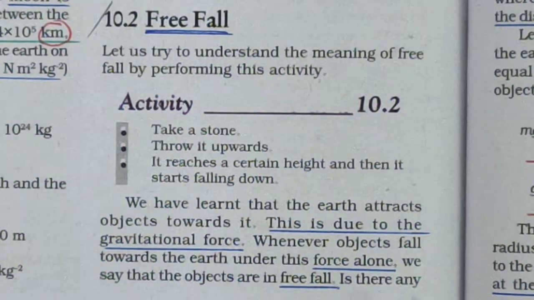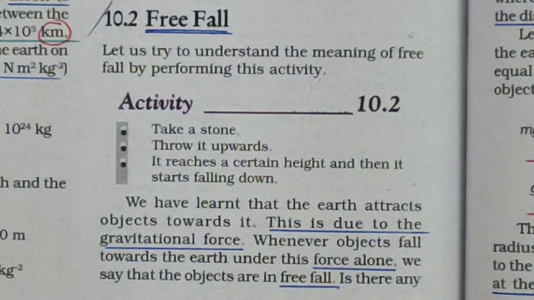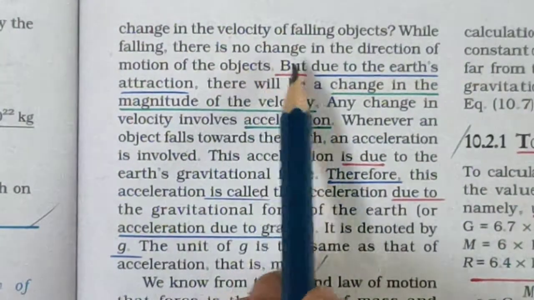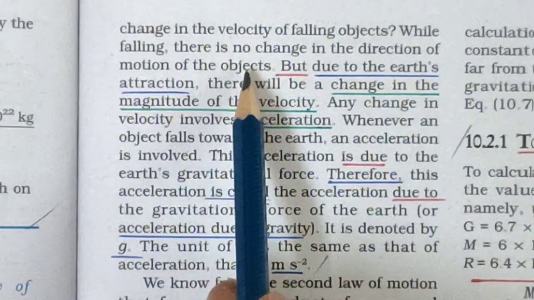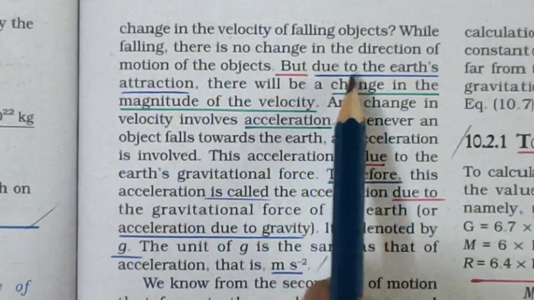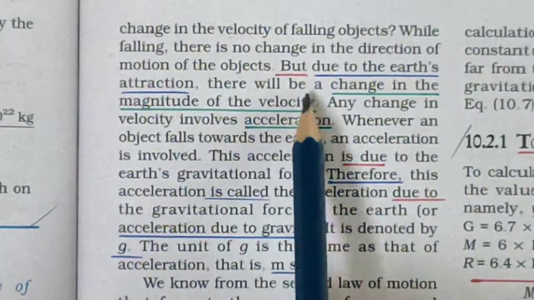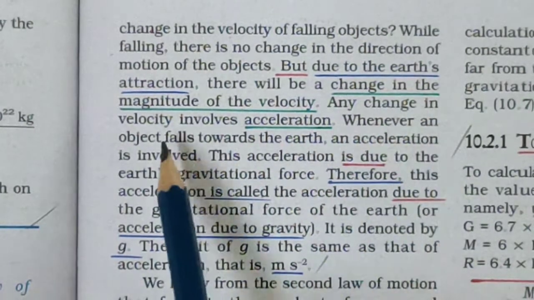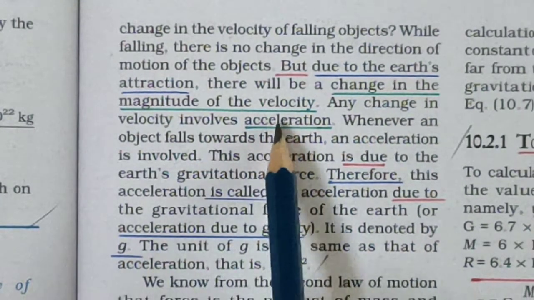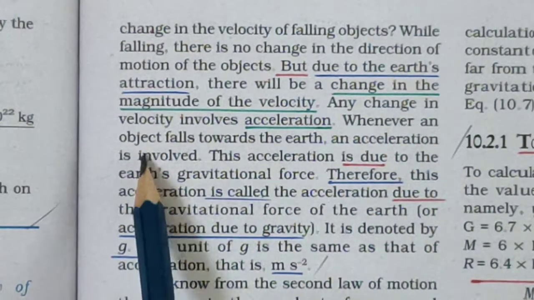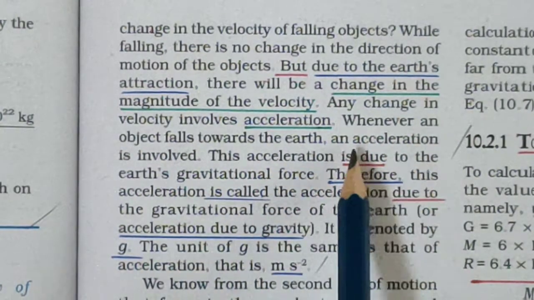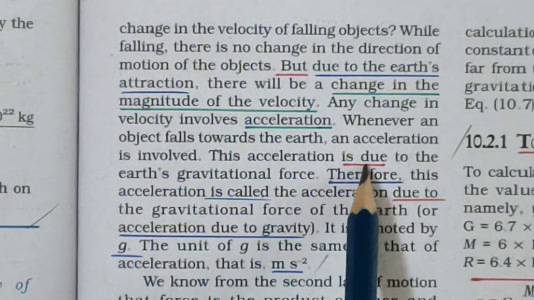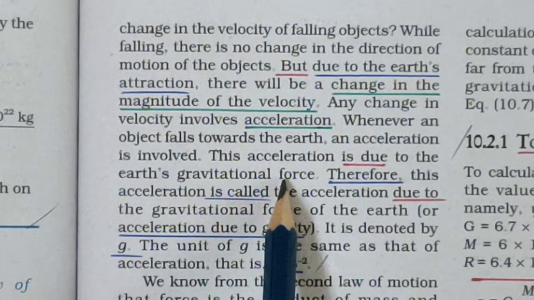Is there any change in the velocity of falling objects? While falling, there is no change in the direction of motion of the objects, but due to the earth's attraction, there will be a change in the magnitude of the velocity. Any change in the velocity involves acceleration. Whenever an object falls towards the earth, an acceleration is involved. This acceleration is due to the earth's gravitational force.